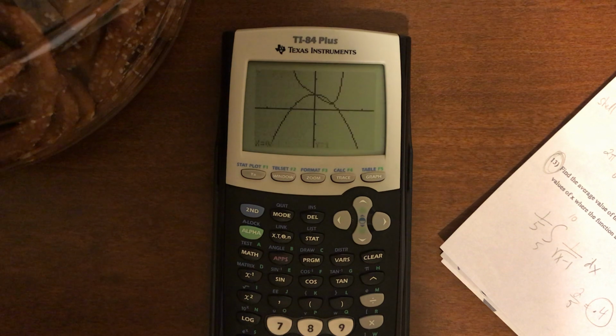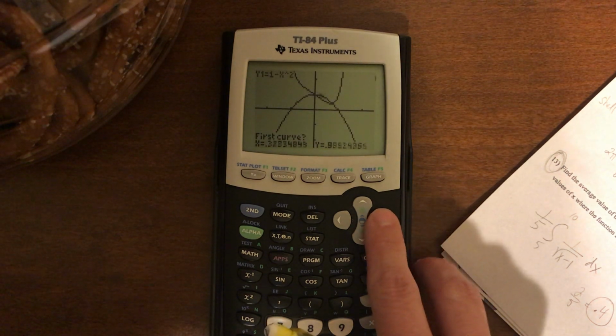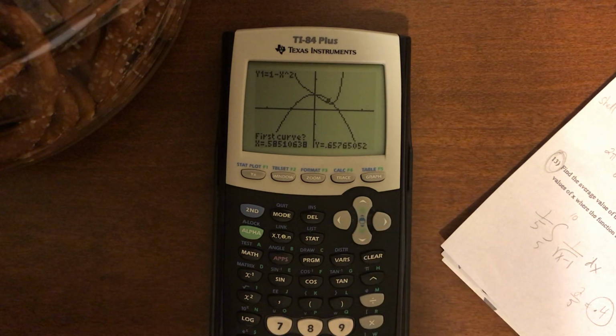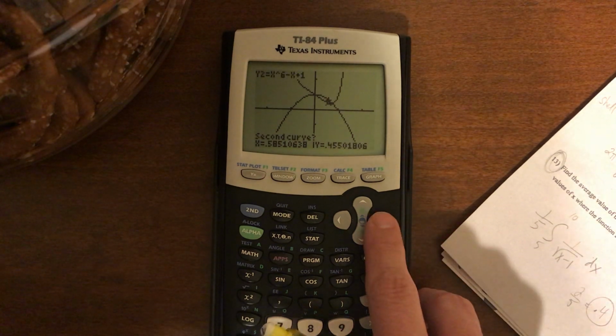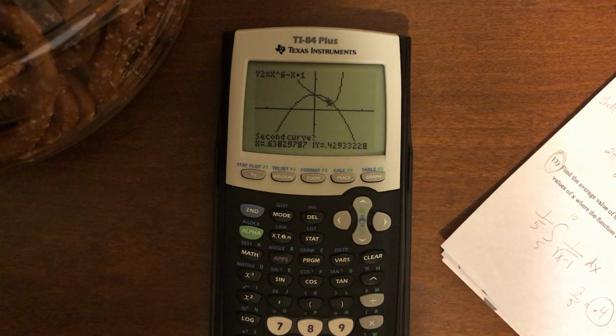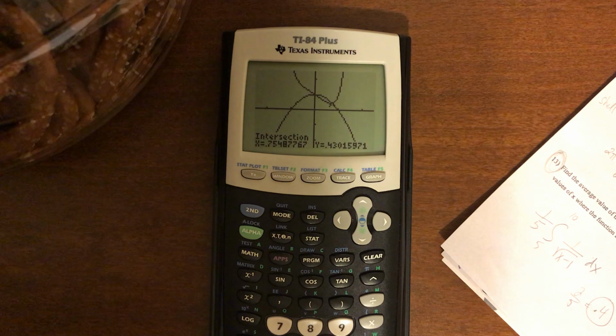So second trace, intersect. And I'm going to go a little bit closer to this intersection now so it knows to find that one. If you stay too close to the other one, it's going to keep finding that 0. When it asks me for first curve, I'm going to push enter. It's going to jump down to that second curve, hopefully. I'm going to push enter, and then I'm going to push enter again at my guess. And so it looks like there's another intersection there.